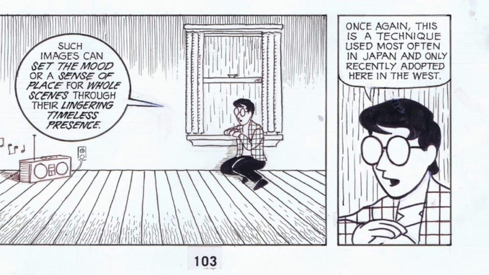He's talking about letting the panel extend all the way to the end of the page and not being contained inside of a box.